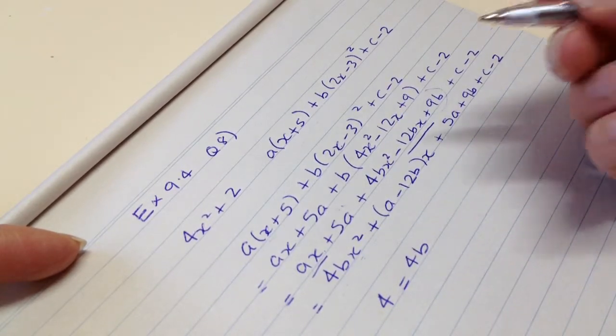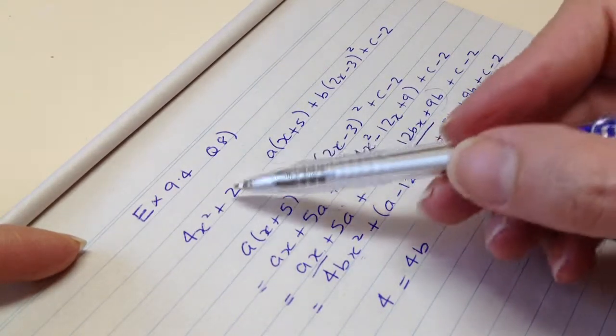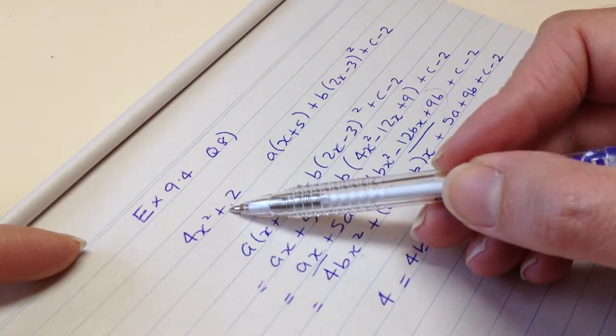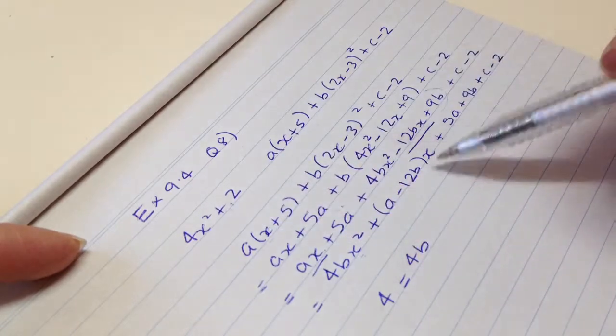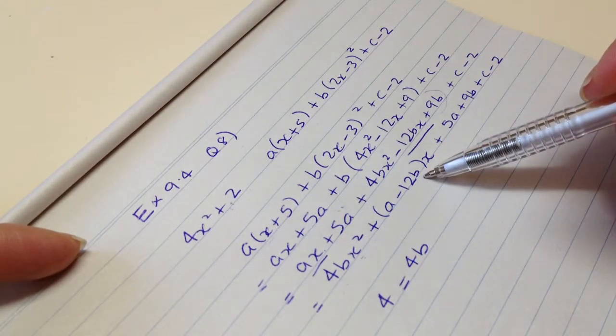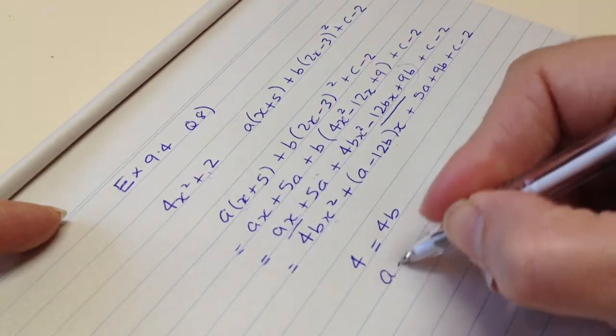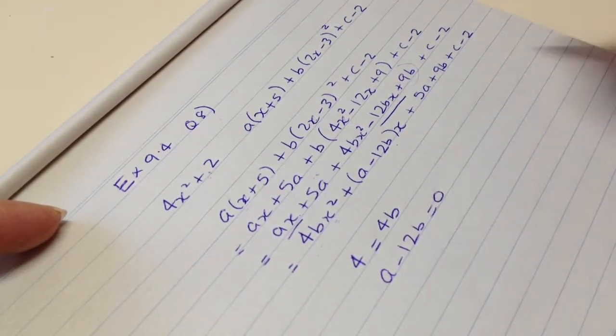That's the first one done. Now let's look at the coefficients of x. Well, there is no x term here, which means the coefficient of x here would be 0, and the coefficient of x here is what you see, a minus 12b. So we simply write a minus 12b equals 0.